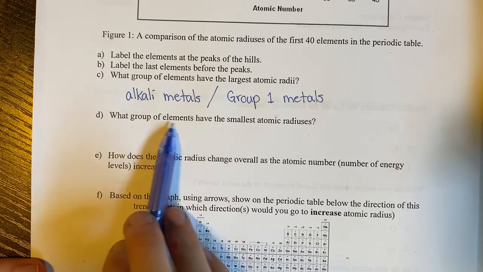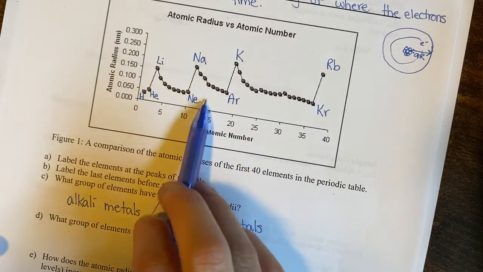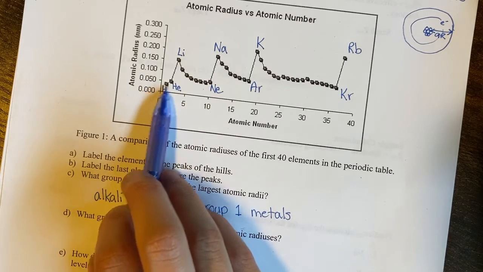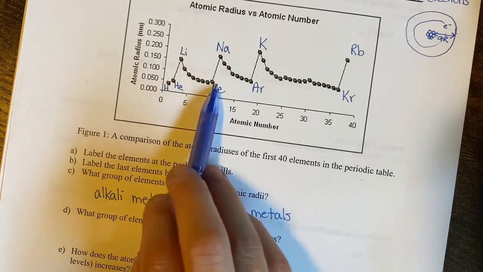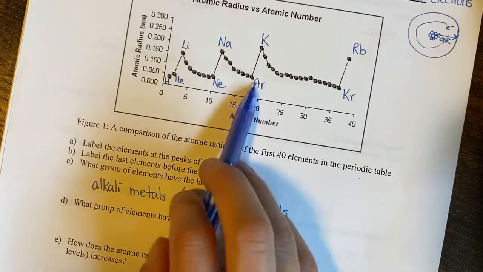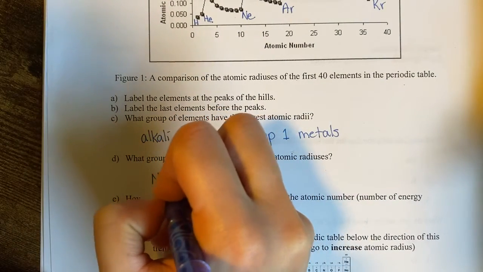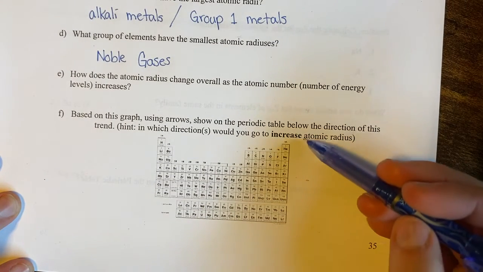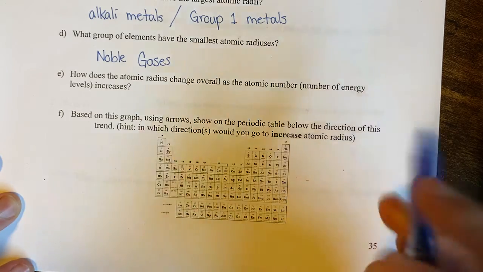Then, what group of elements have the smallest atomic radiuses? Now looking at the lowest points, obviously atomic radius in general is smaller when there's fewer elements, but if we look at a trend in terms of repeating, the lowest numbers before each peak are all noble gases. So the group that has the smallest atomic radii are the noble gases, which are the last column over at the end here: helium, neon, argon, krypton, xenon, radon, and so on.